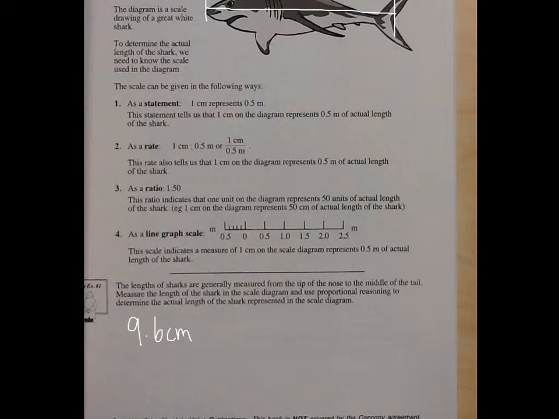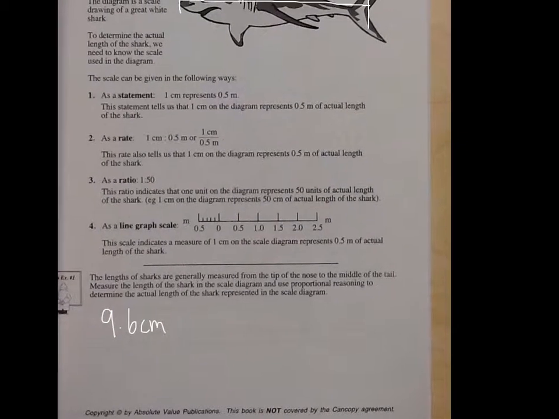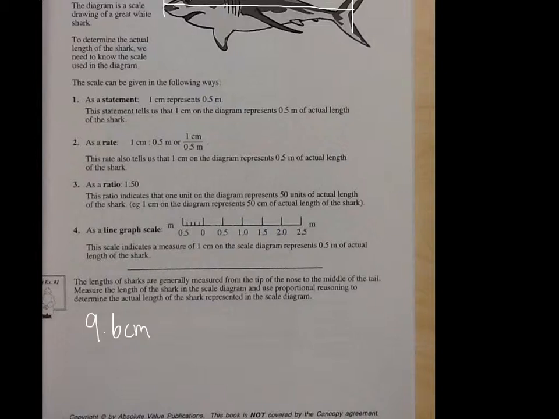Now, if we're using the scale, the proportional reasoning that we learned, we can set it up like this. So 1 centimeter over 0.5 meters is equal to 9.6 centimeters over x. So that's the unknown. We knew the original scale, and now we're setting up what we do know. The length of the shark isn't 1 centimeter, it's actually 9.6 centimeters. So what does that correspond to in actual length?